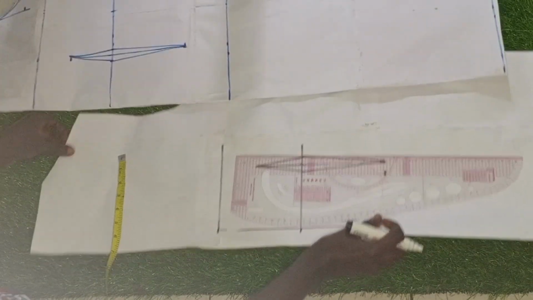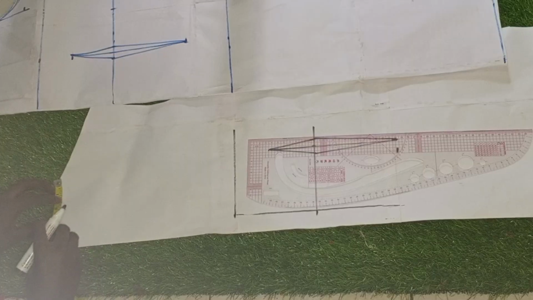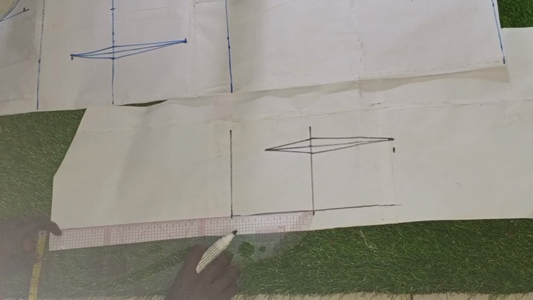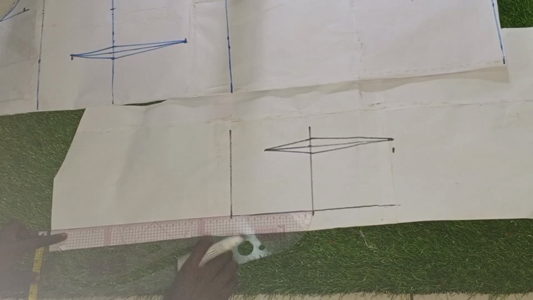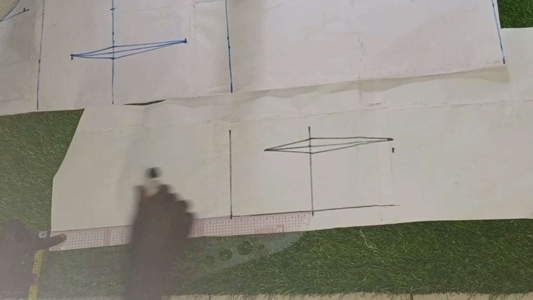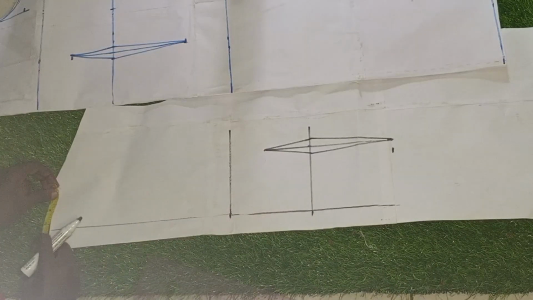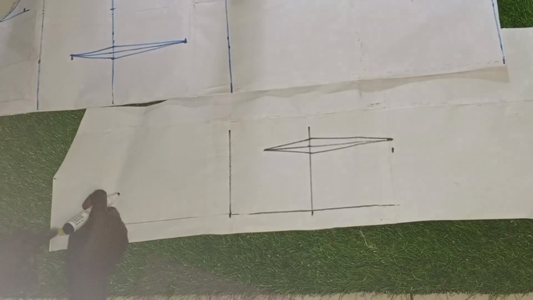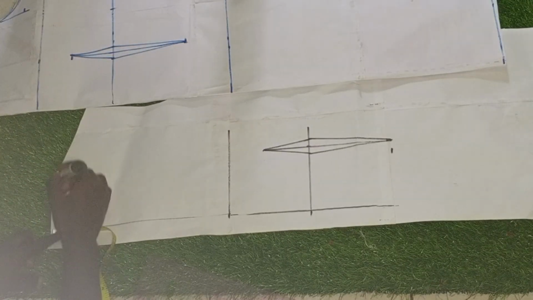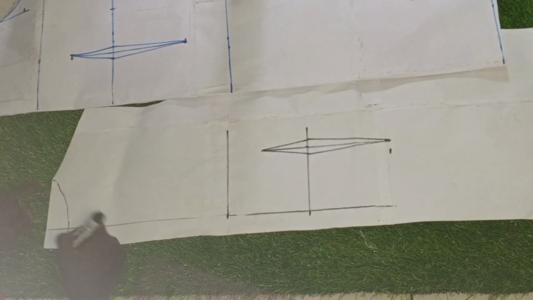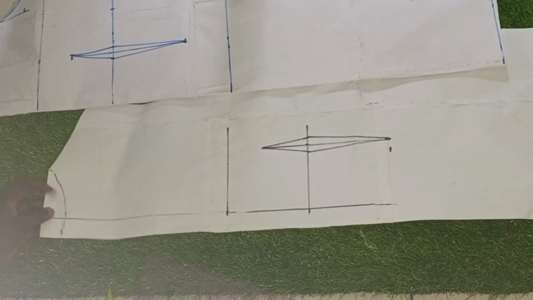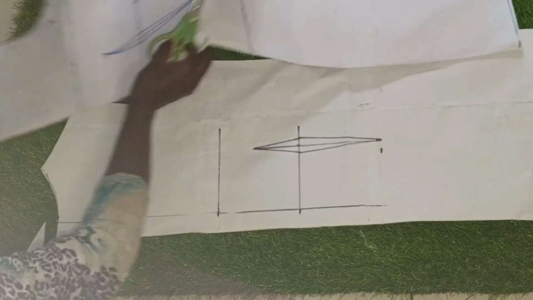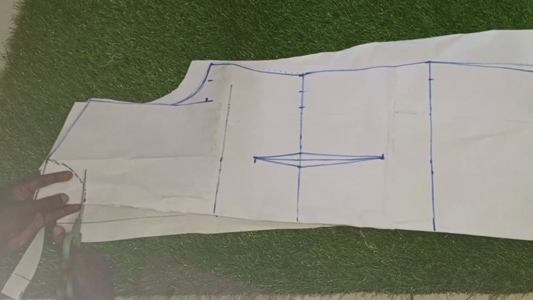Alright, so I've been able to transfer the dart, and let me say there's something we call a tracing wheel. The purpose is when you have a pattern like this and you have some marks you need to transfer onto your cloth, you use a tracing wheel. Maybe I'll show you how to use a tracing wheel one of these days. Alright, so I'm just putting in the neck. I'm still doing 3 inches by 1 inch for the neckline. We'll learn how to modify the neckline later on. Just keep watching what I'm doing. We are almost done.